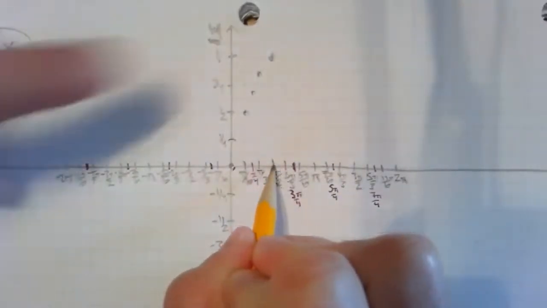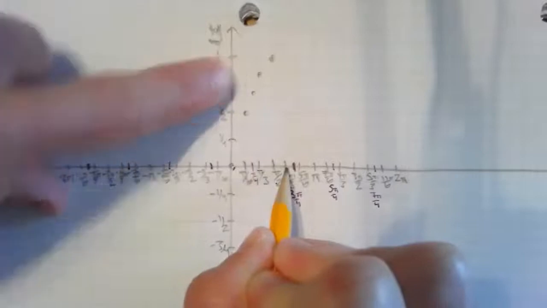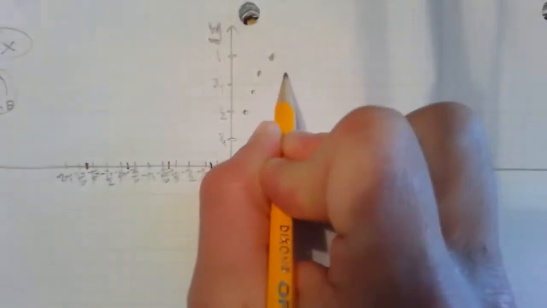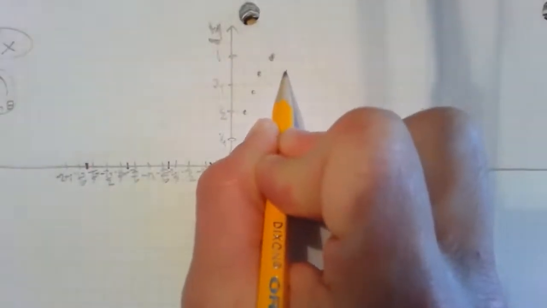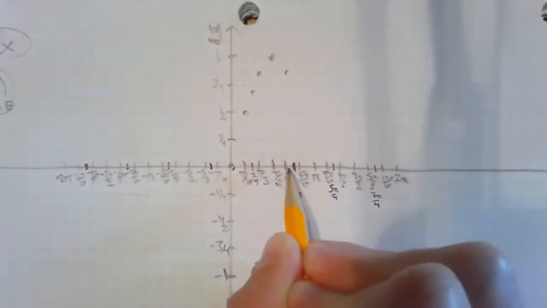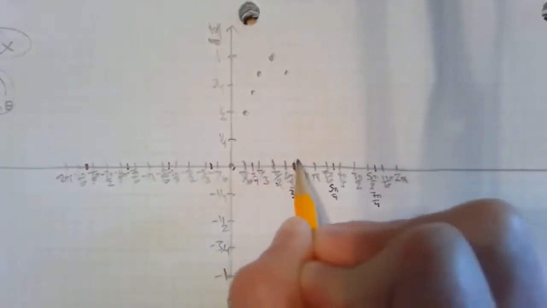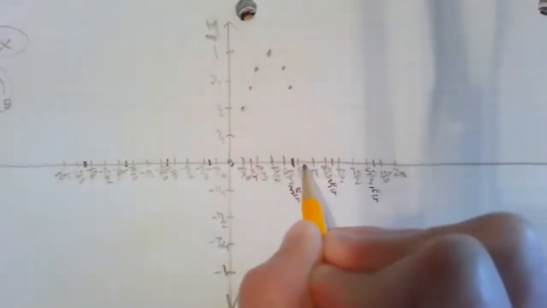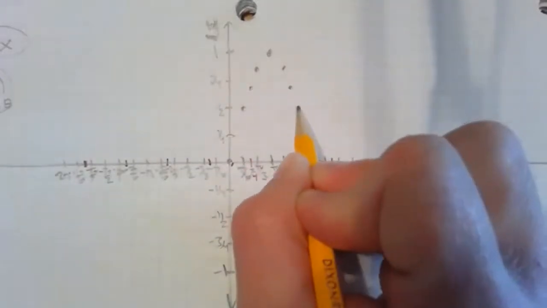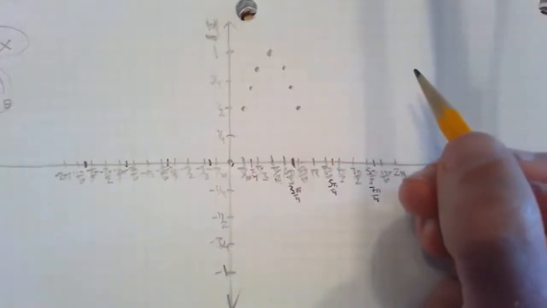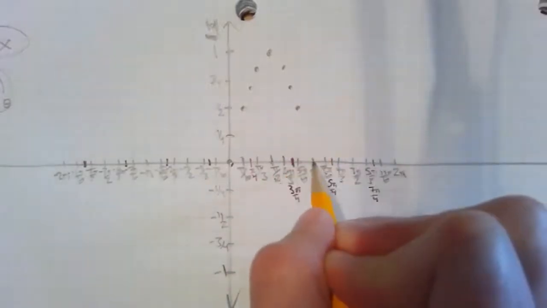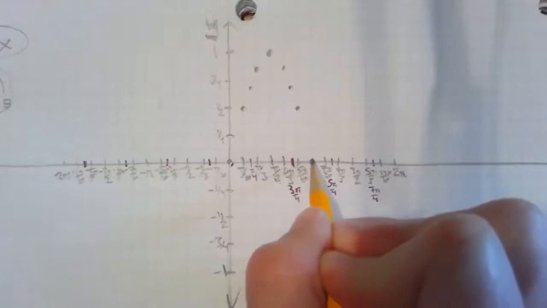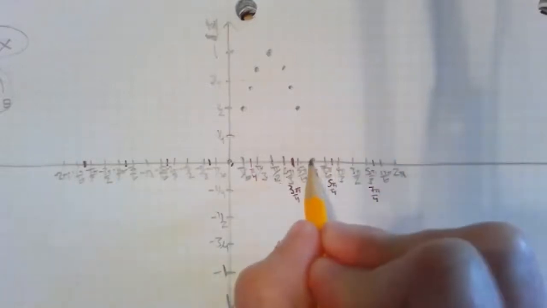Let's keep going though. Sine of pi over 2 is 1, so the sine of 2 pi over 3 is down at 0.866. Sine of 3 pi over 4 is here at 0.707, and the sine of 5 pi over 6 is 1/2. Let's look at the sine of pi. The y value for pi is 0.